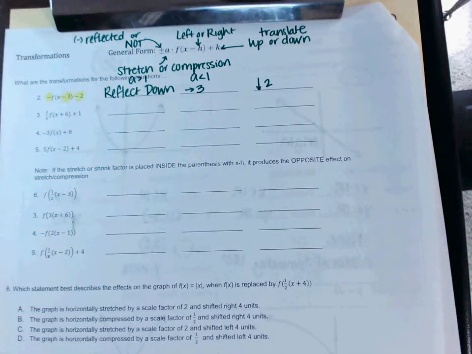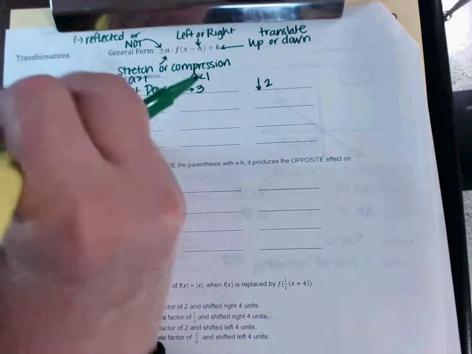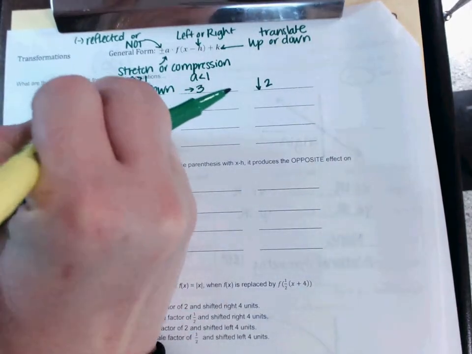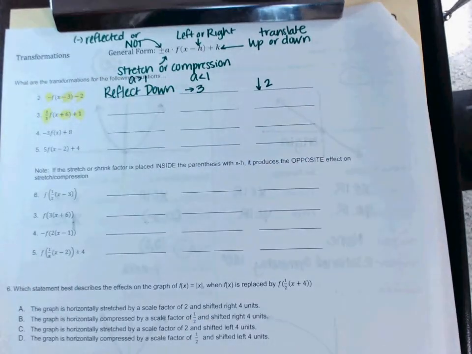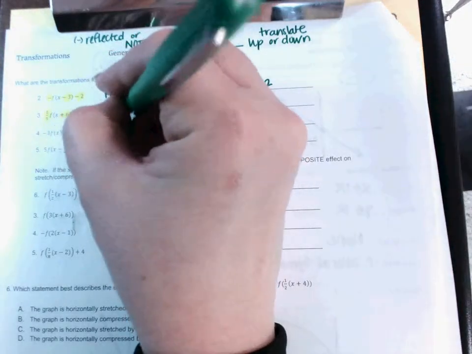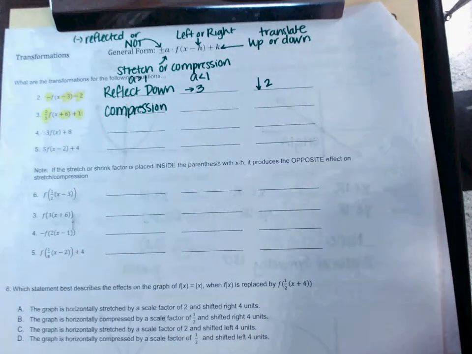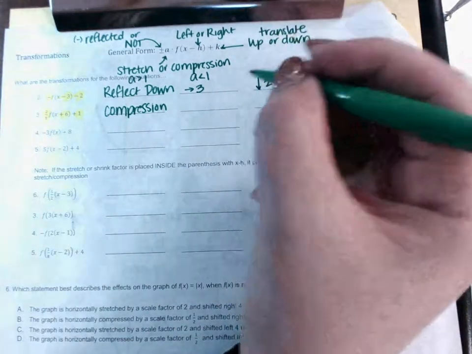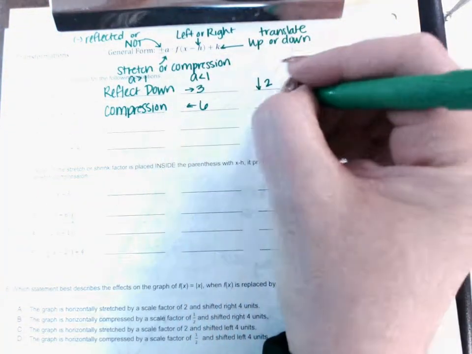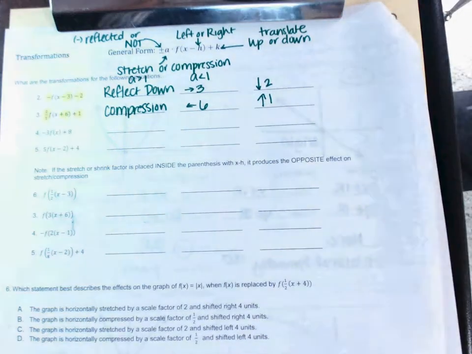Okay, look at the next one, 2/5 in the front. Will that be a stretch or a compression? Compression, very good. Okay, because it's less than 1. What about the plus 6? This is the opposite one. Left 6, and then the plus 1 will be up 1.